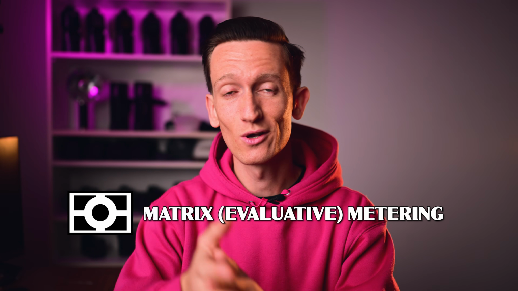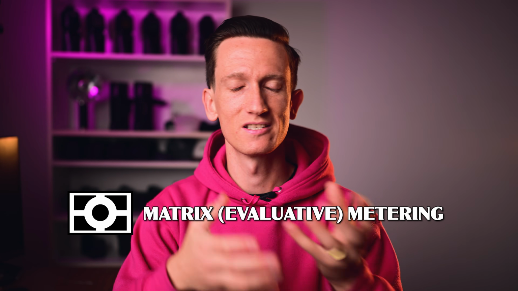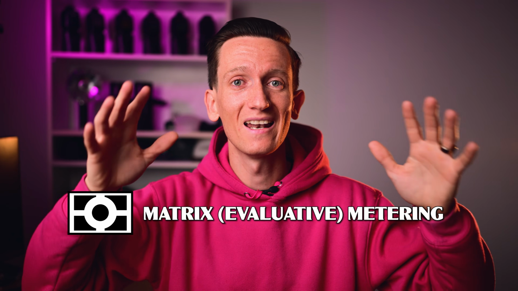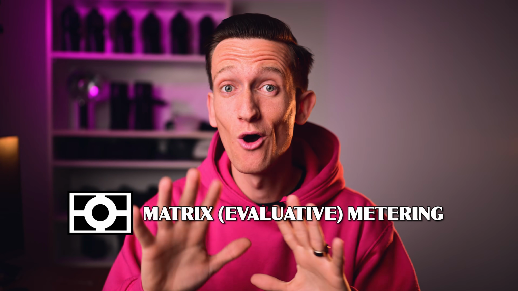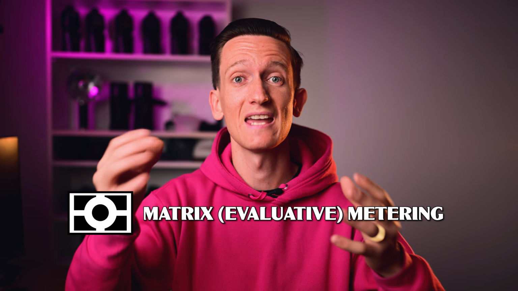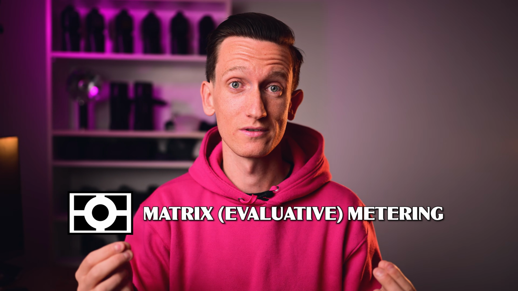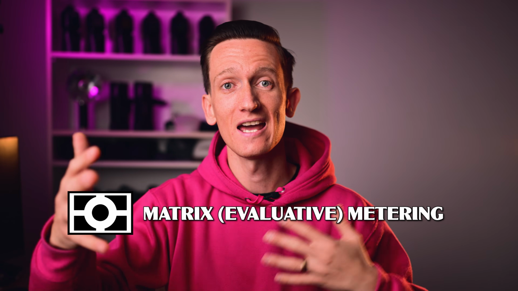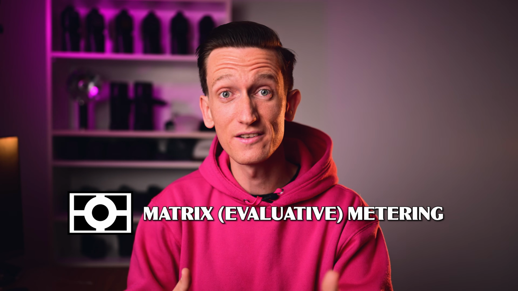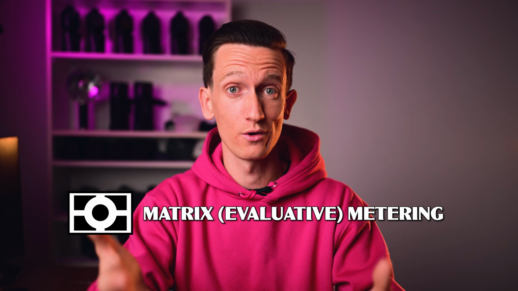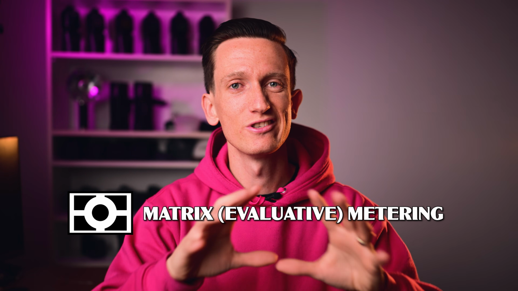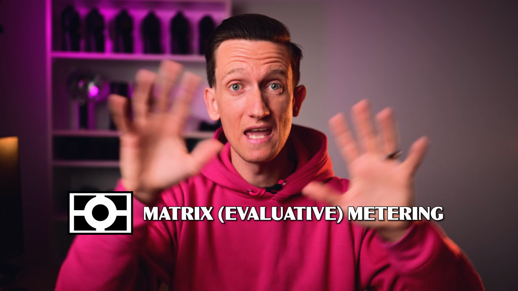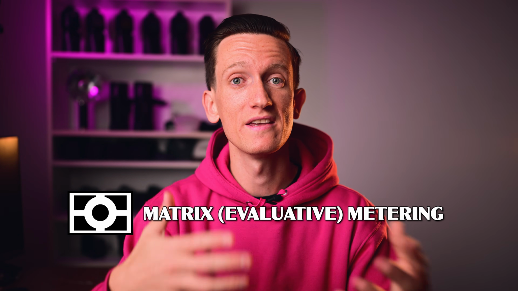The first metering mode is called matrix or evaluative metering, just depending on which camera brand you use. This is the default mode for most cameras, and it calculates the exposure by analyzing the entire scene. Now, I'm sorry, I may have oversimplified metering before when I said that the camera just averages out the brightness of all the pixels. In fact, what the camera is actually doing in this mode is a complex series of calculations taking into account different areas of the frame, different colors that are in the frame, your subject distance, and where you're focusing. But still, even after all these calculations, it's still trying to get an exposure near or about middle gray. If you want your camera to stop looking everywhere in the frame, you can switch over to one of the other metering modes.